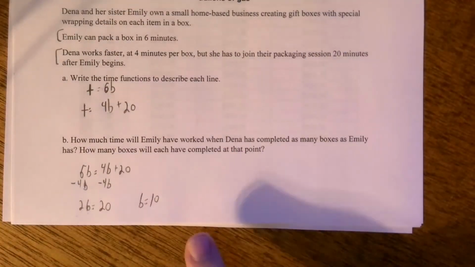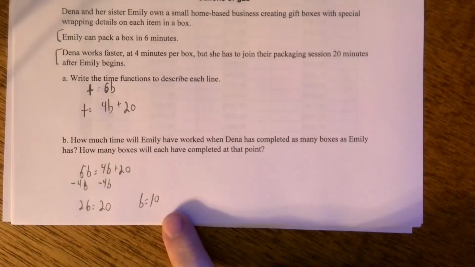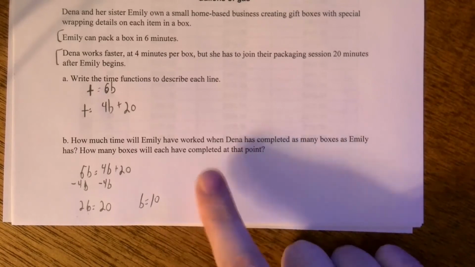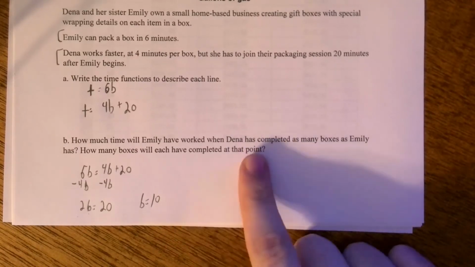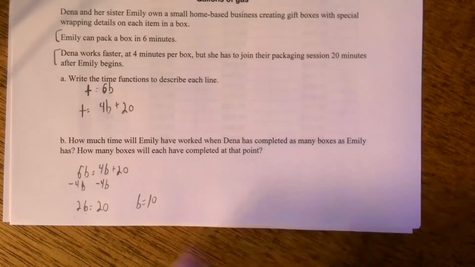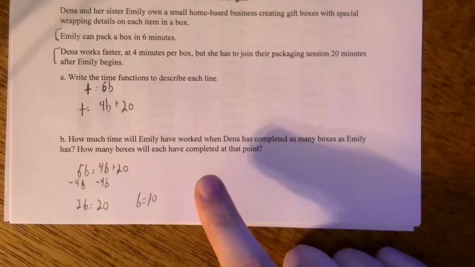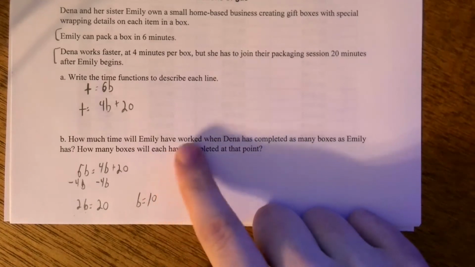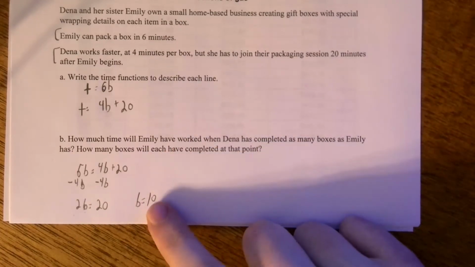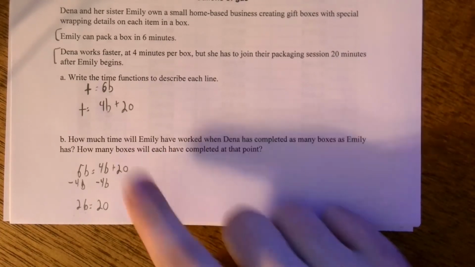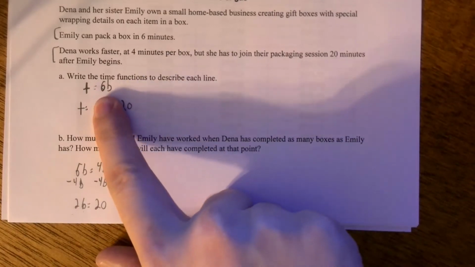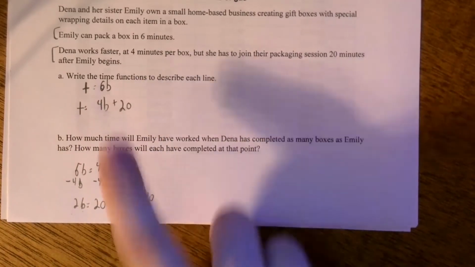So they'll have 10 boxes made, right? So they'll have 10 boxes made at this point, and they'll have 20 boxes total, right? So 10 and 10. But then it asks, how much time have they worked, right? Because this is the amount of boxes. So how do we find time? Well, we have formulas for time up here, right? So what if we just plug in 10 to b?